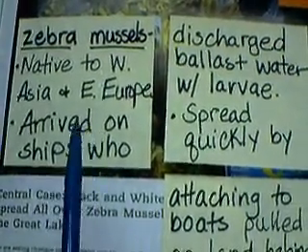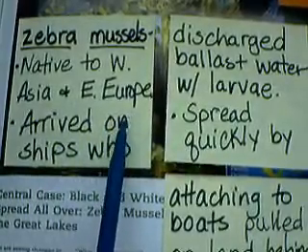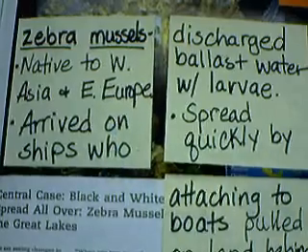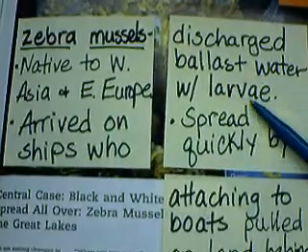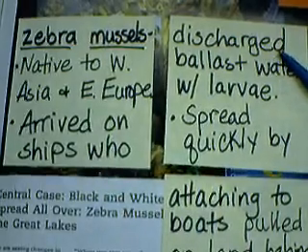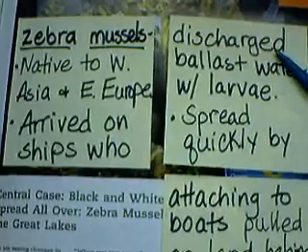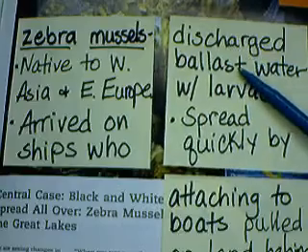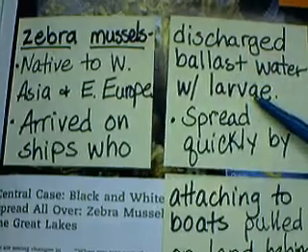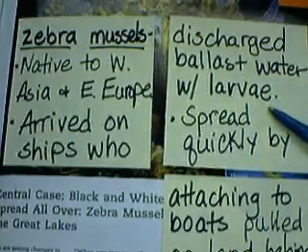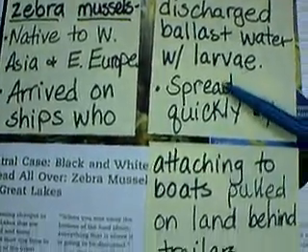Well, zebra mussels are water mussels that are native to Western Asia and Eastern Europe. How they got to North America was they arrived on big ships who discharged their ballast water with larvae. That was the zebra mussel larva. This happened in the Great Lakes because the Great Lakes have an outlet to the Atlantic Ocean. And ballast water is water that boats have in their bodies, in their holes, to help balance the boat, I think. I'm not a boating person, so I might be wrong on that one.